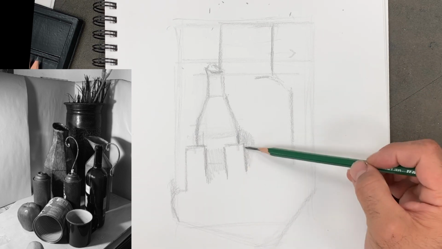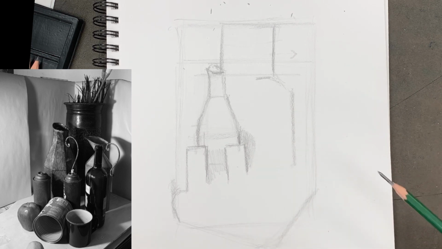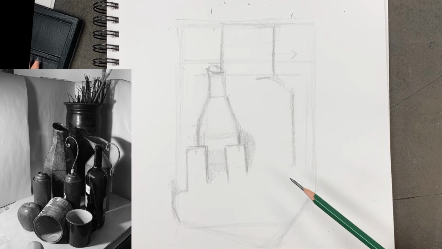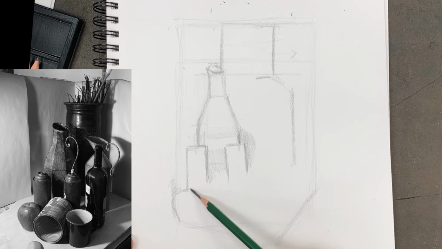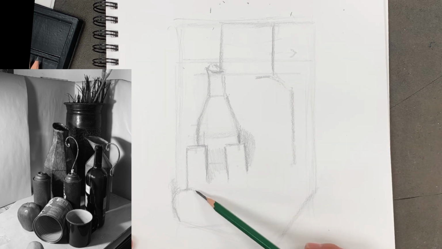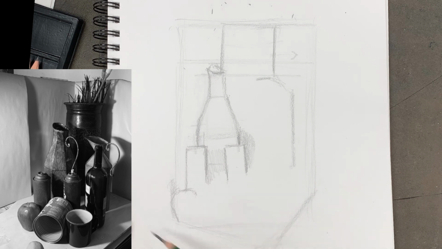Bringing that line down. These cans should be about the same width. Let's leave it at that for now, okay? Let's start to develop the apple down here. And you'll see how little by little this will come together.